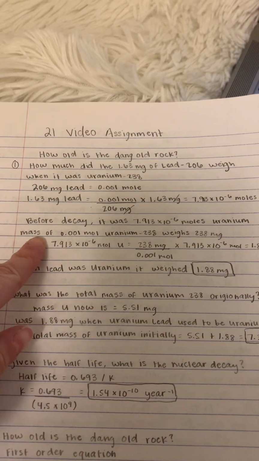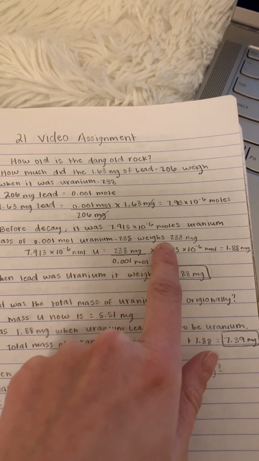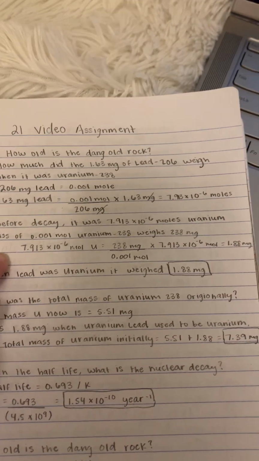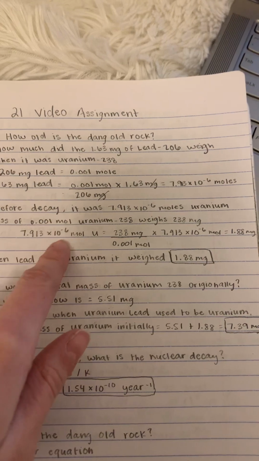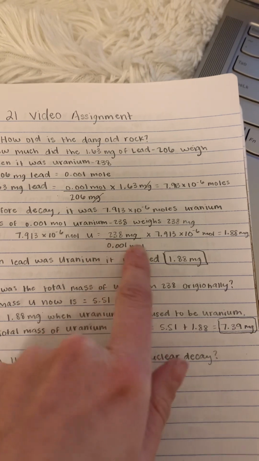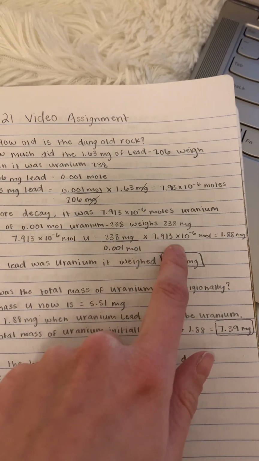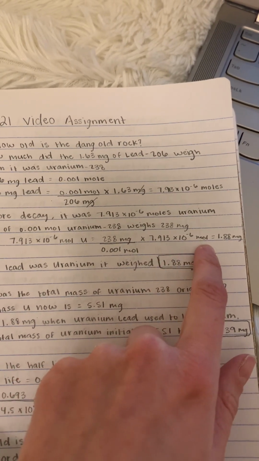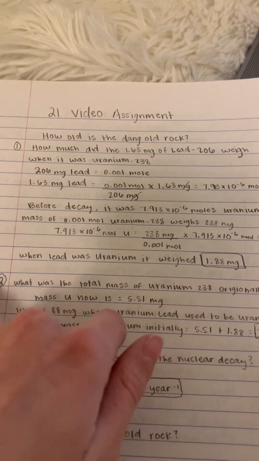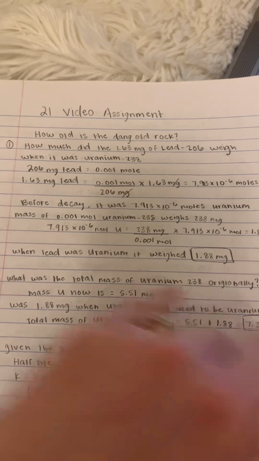And then the mass of 0.001 moles of uranium-238 is 238 milligrams. So 7.913 times 10 to the negative 6 moles of uranium is equal to 238 milligrams over 0.001 mole times 7.913 times 10 to the negative 6 moles, which equals 1.88 milligrams of uranium. So when the lead was uranium, it weighed 1.88 milligrams.